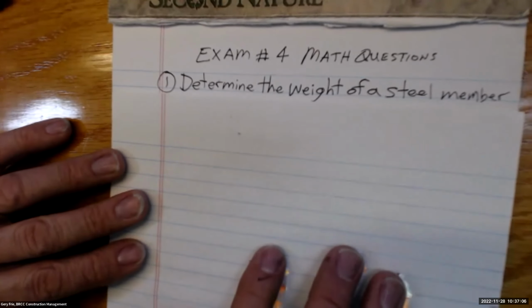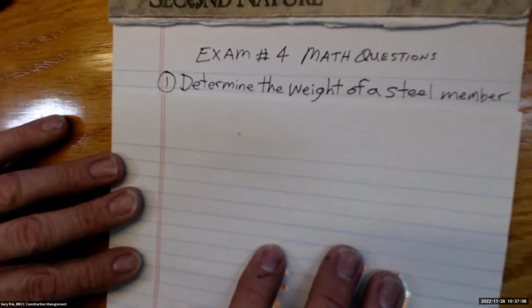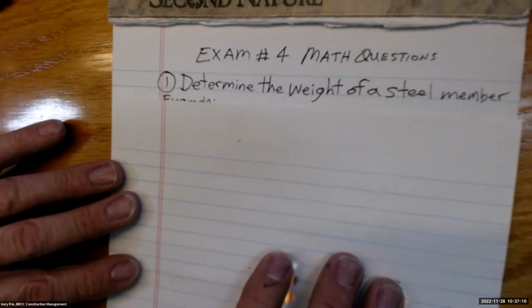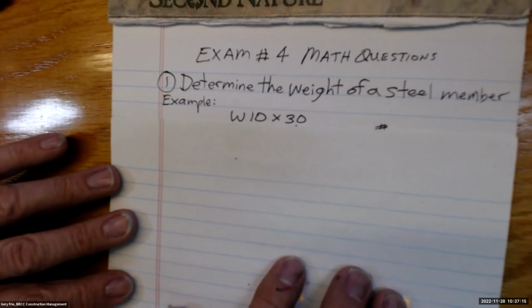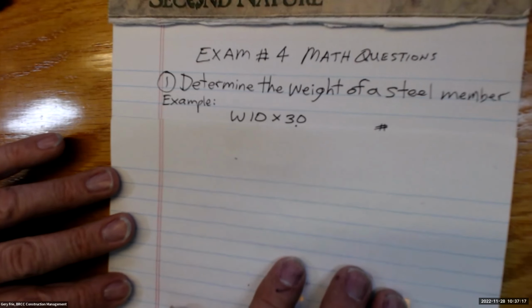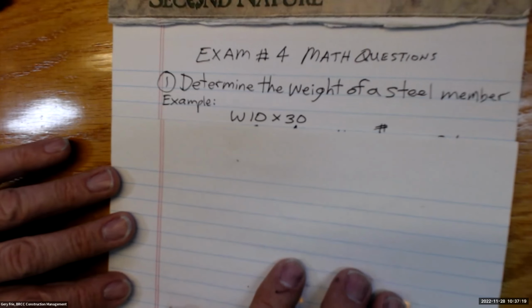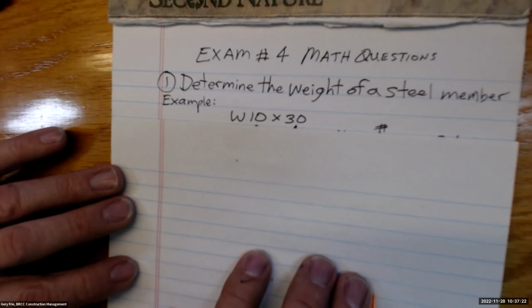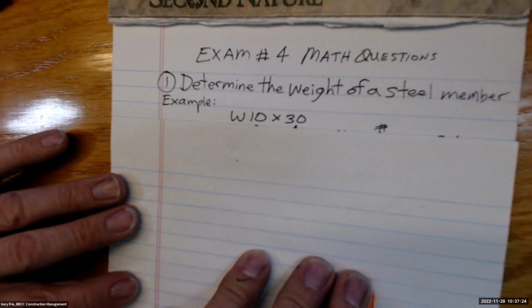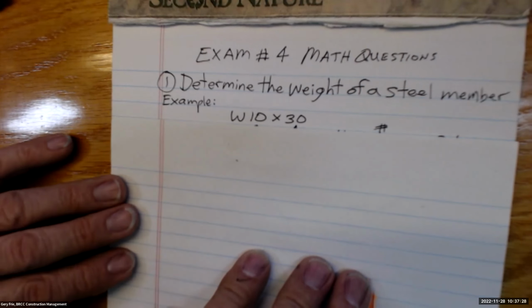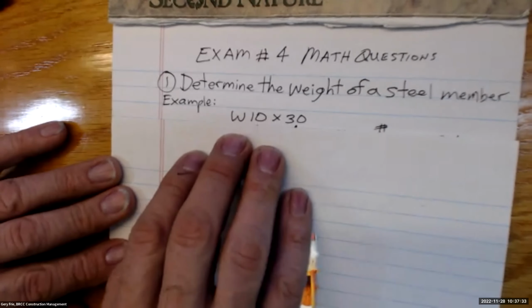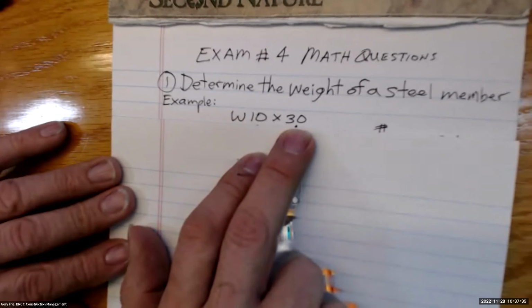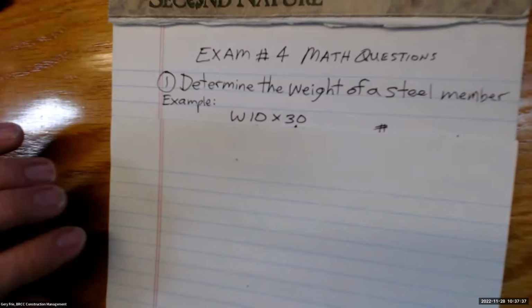So let me back up for a moment, because it's a quick thing to deal with the weight of a steel member. The one we're going to deal with is an I-beam. Most I-beams, as we talk about in class, and you'll be able to look at my other videos for chapter 16, where I'm dealing with the roofing materials themselves, and we're going to be looking at the structural steel members. Under structural steel, we've already covered this, but W10 by 30 is a good example of an I-beam.